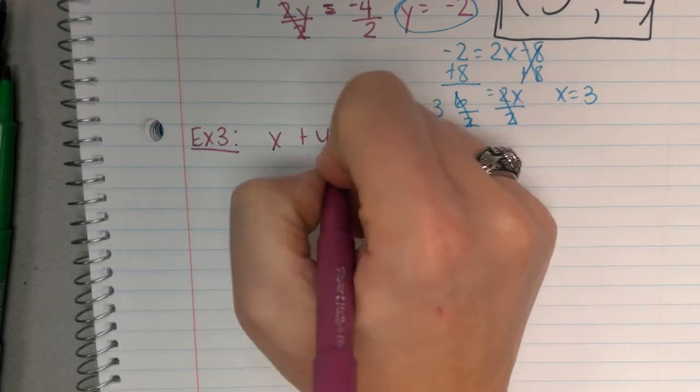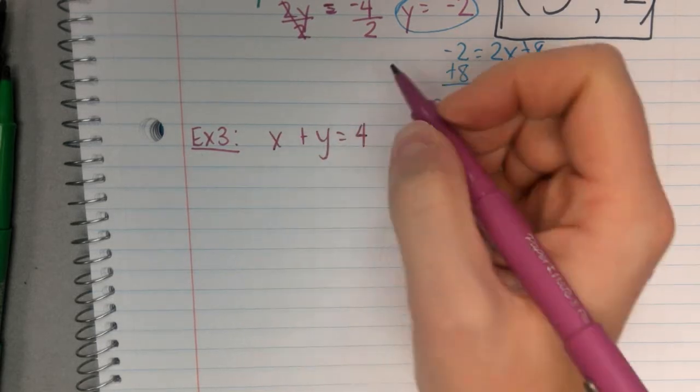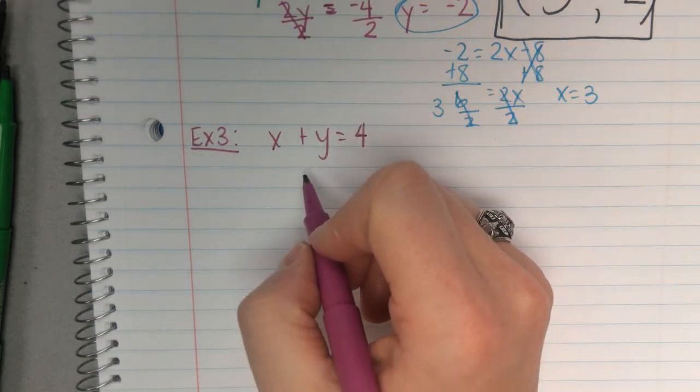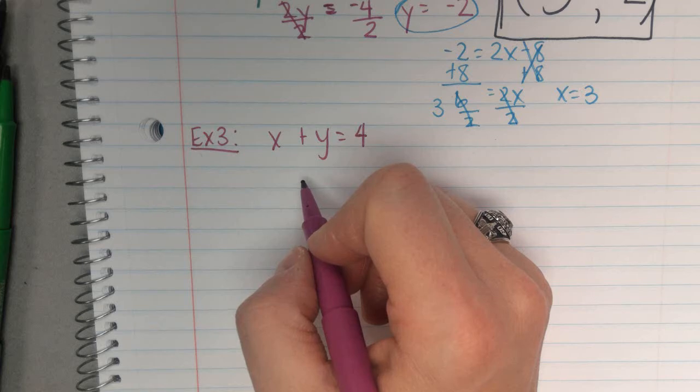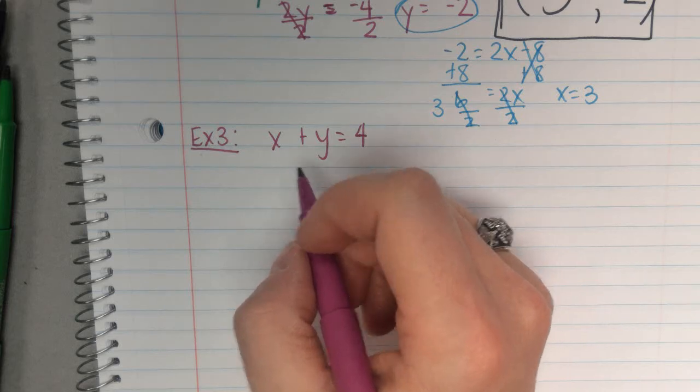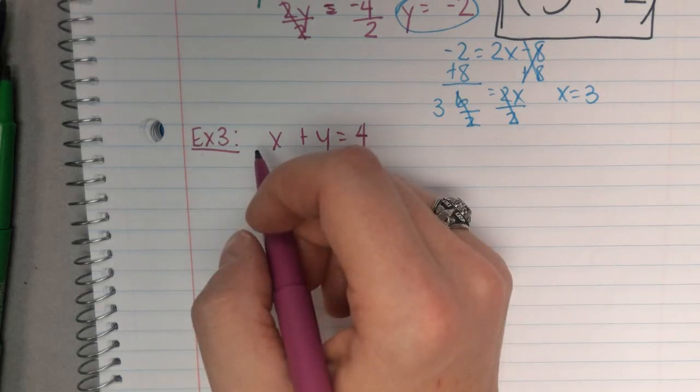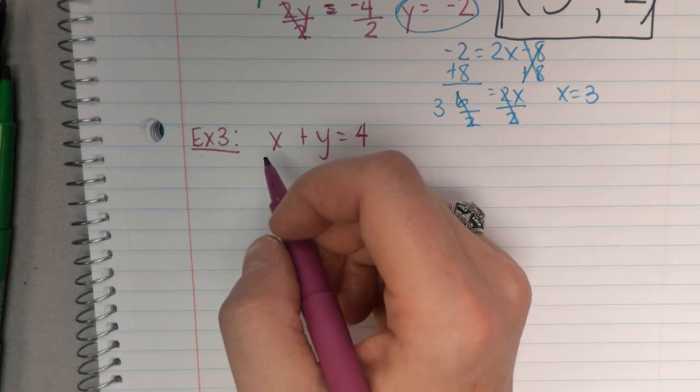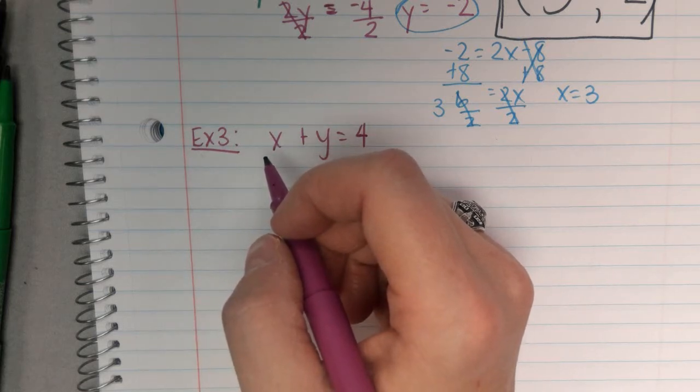x plus y equals 4. Oh wait, hold on. Let me make sure I'm doing this right.